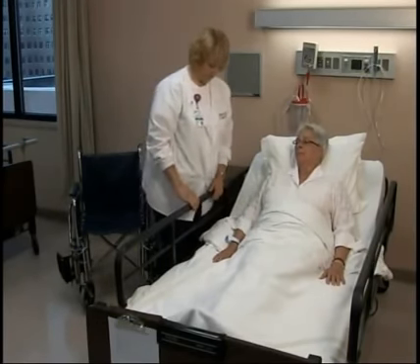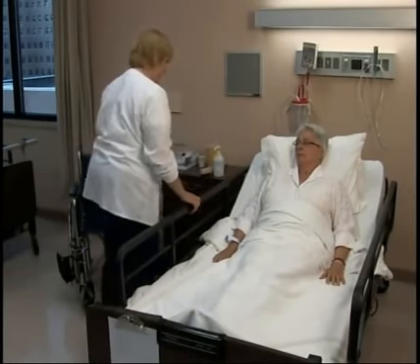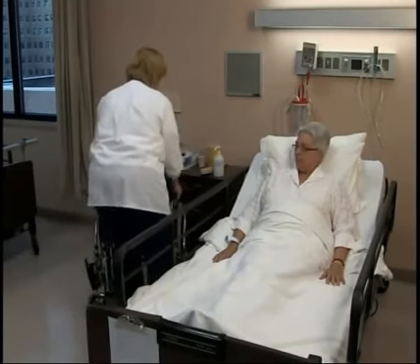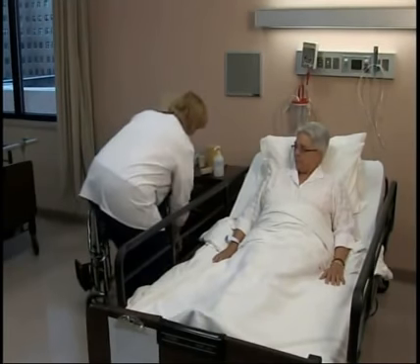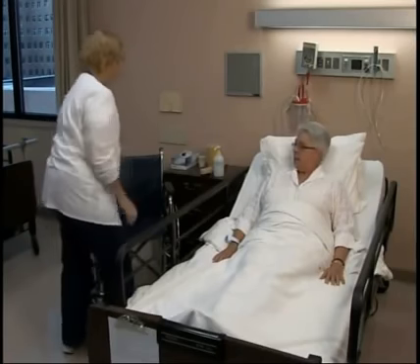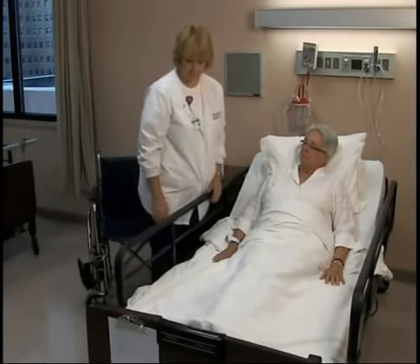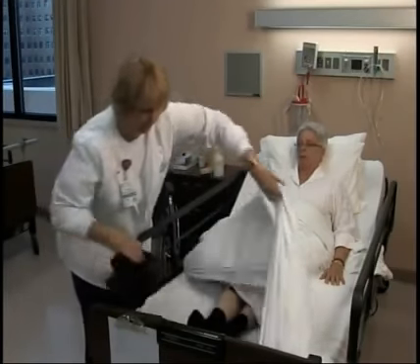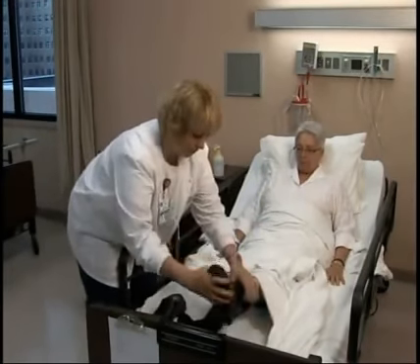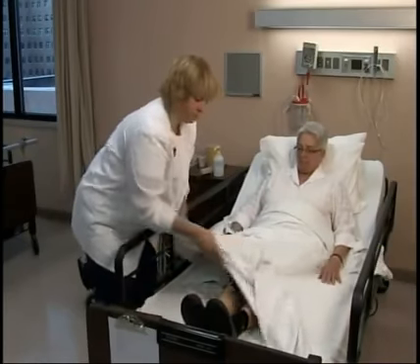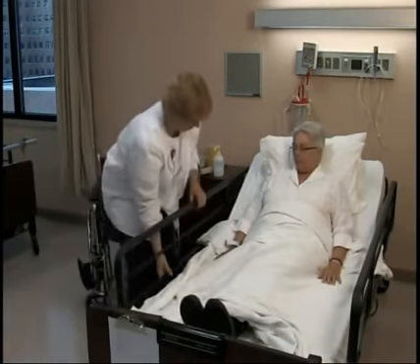Position the chair on the patient's strong side so that the patient can grab for the chair with their strong arm and move to their strong side. Lock the chair. Put on the patient's shoes or slippers to provide a strong base of support when they stand up. Put the side rail down on the side that you will be working on.